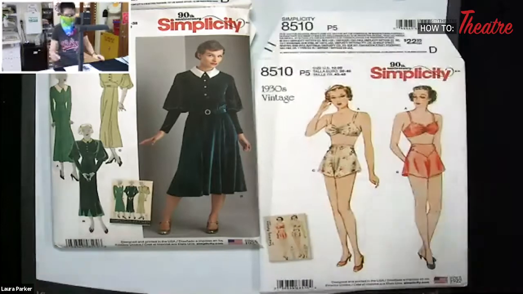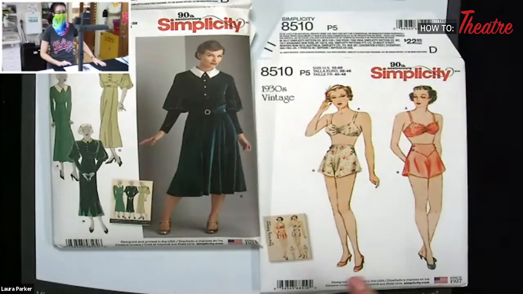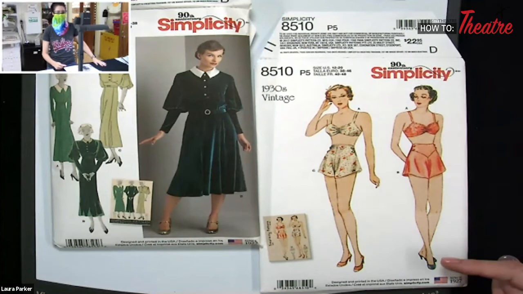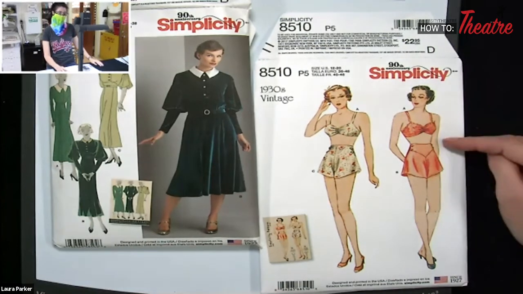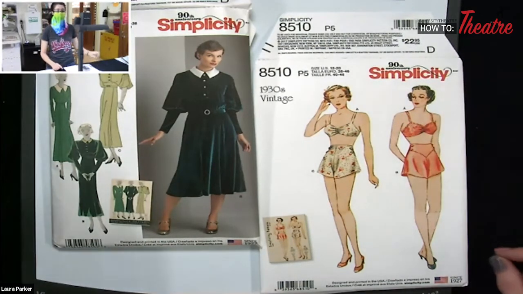That's a reprint. There we go. When they reprinted these, they sized them and graded them to modern measurements. And so folks have gone through and compared the original pattern to the reprints. They're indicating that there are slight differences in the shapes, slight differences in how the pieces are put together. They've rewritten a lot of the instructions.